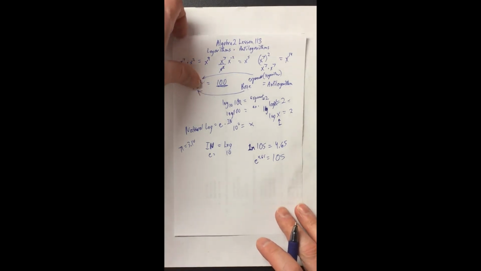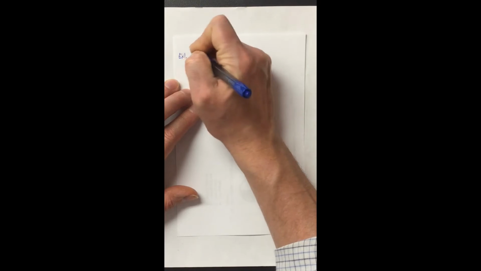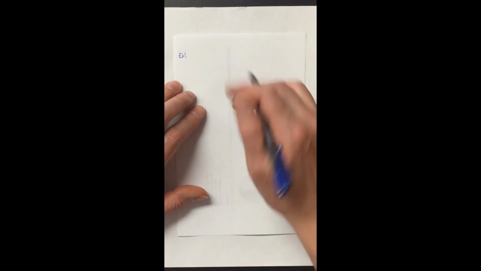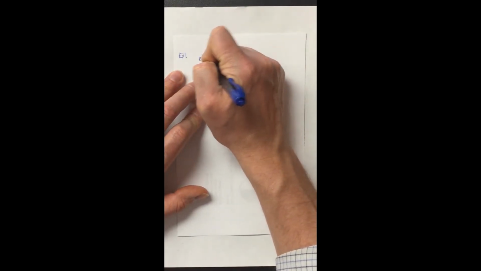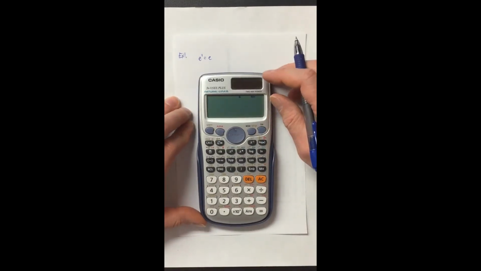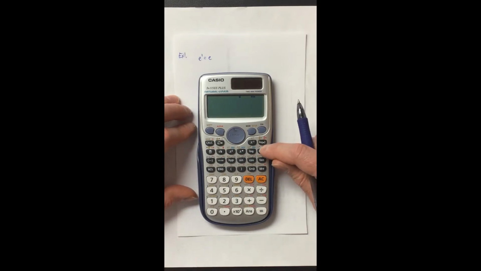Okay, let's get into some of our example problems here. I'm going to go to a new page so that we can see the calculator as well. Example number 1 says use your calculator to get a value for e. So e to the power of 1 is equal to e. Basically we're going to use our natural logarithm button.